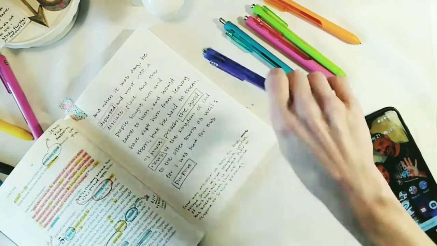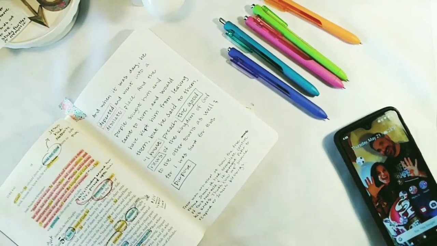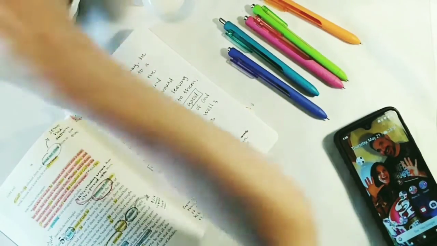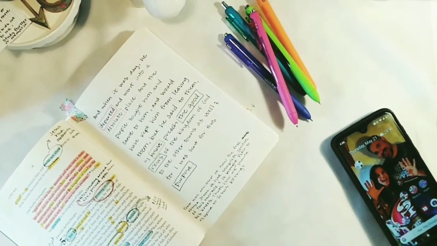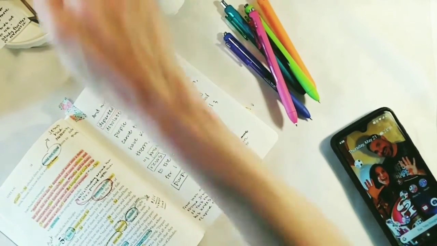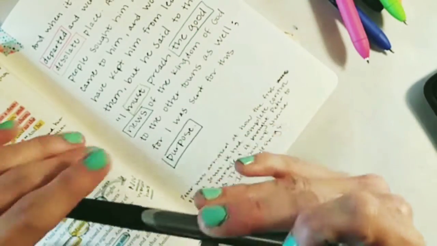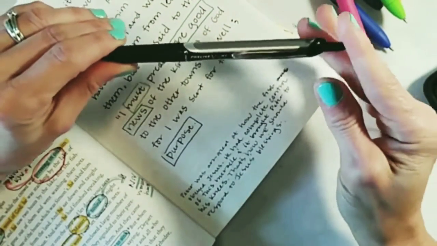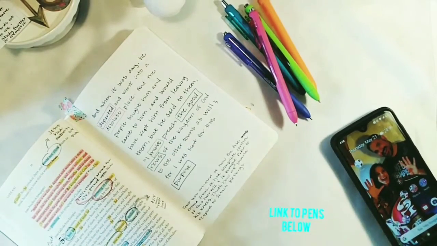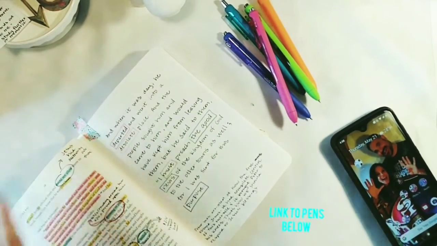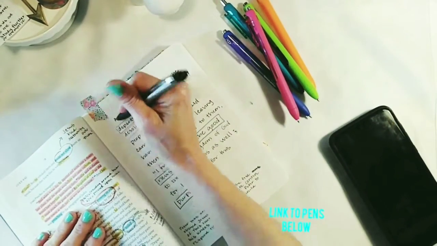So I'm going to use those colors. I'll put the rest of these away so that they're not in my way. Okay. Now, the next thing we're going to do is get a black pen. Let's see, I'm going to use my Precise V5 RT by Pilot. It's a very, very fine tip, very nice for doing verse mapping because you may need to write small.